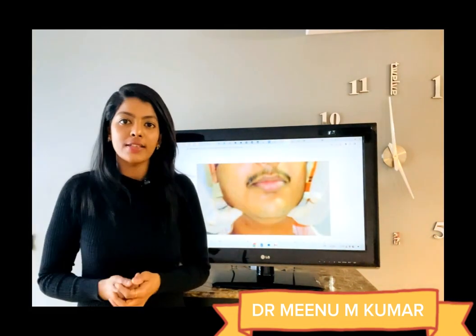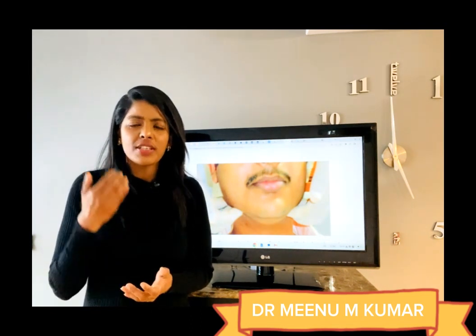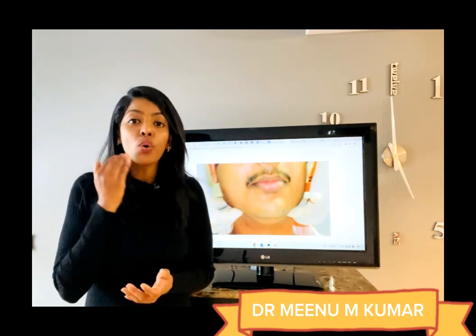The third point is palpation. In palpation, we are evaluating the intensity of the pain and the consistency of the tissue. You also need to evaluate the submandibular lymph node if the patient is complaining about pain in the lower dental arch.